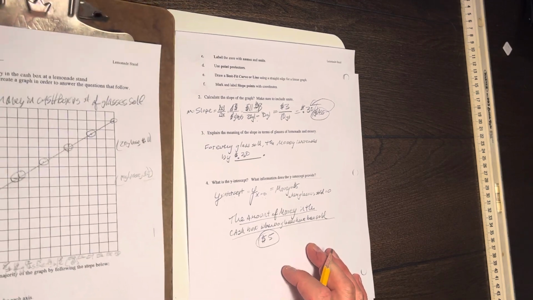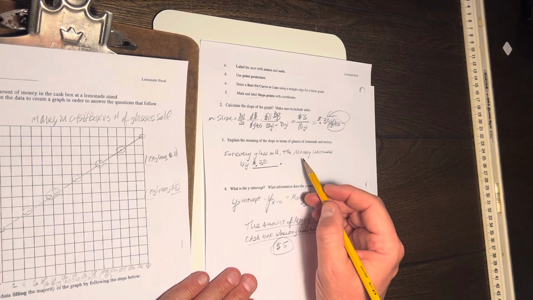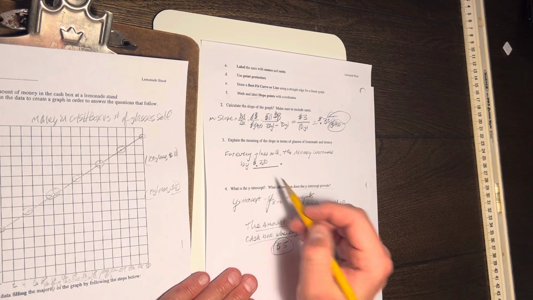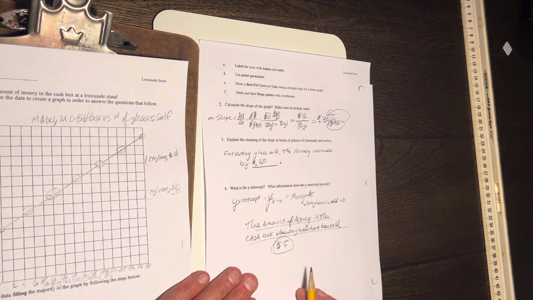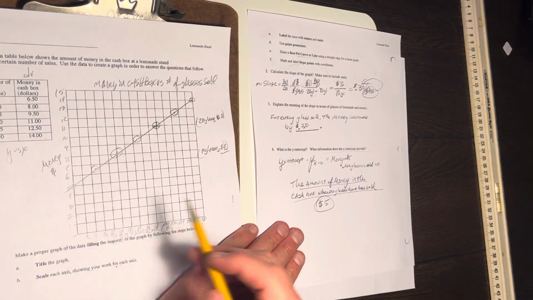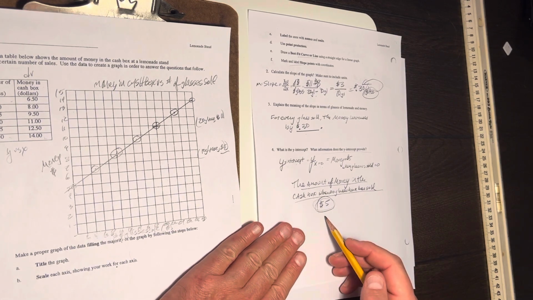At that point, we now know that the slope of the line represents how much money we made per glass sold, which is about 30 cents per glass. And the y-intercept of our graph represents the starting amount of money in the cash box before we had sold any glasses, which was $5. I hope that helps.